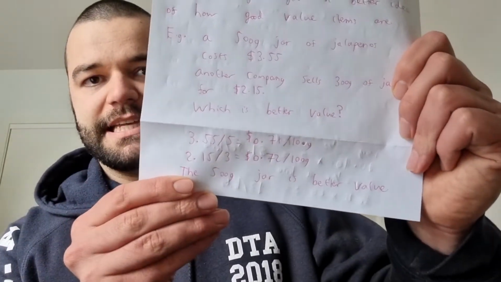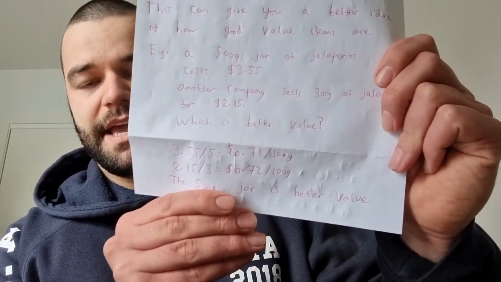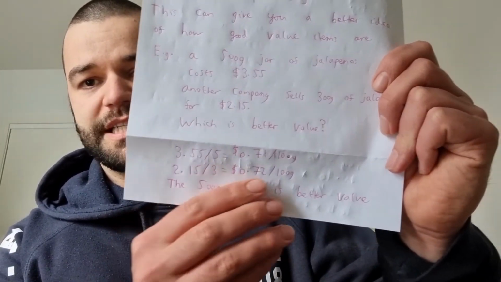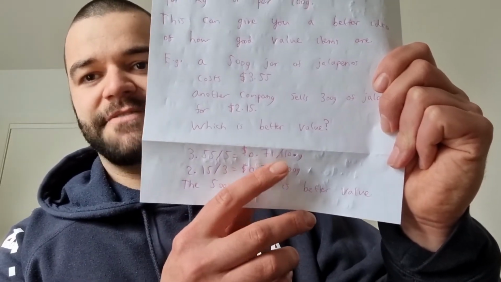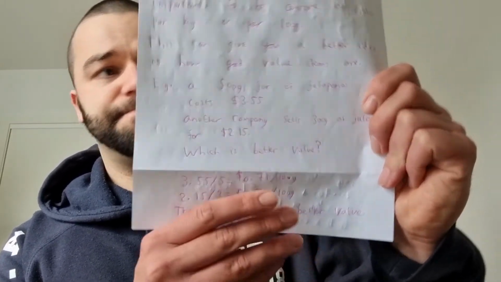So if you do that, what that gives us is the 500 grams one ends up being $0.71 per 100 grams, whereas the 300 gram one divided by 3 ends up as $0.72. Therefore, meaning the 500 gram jar is very slightly better value. So that's the one that you're better off buying in this situation, okay?